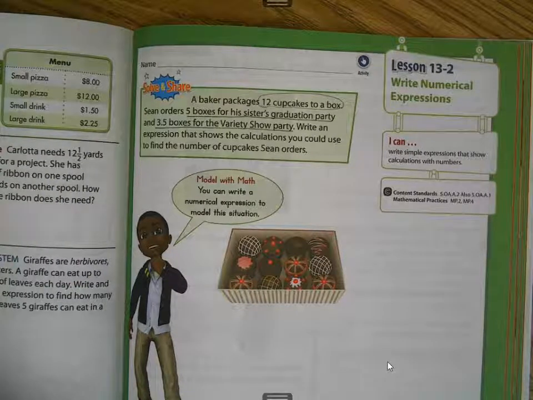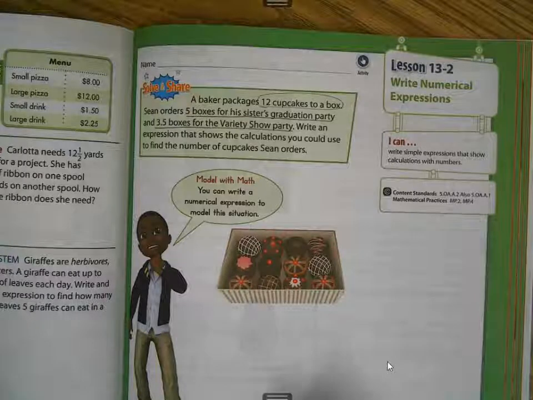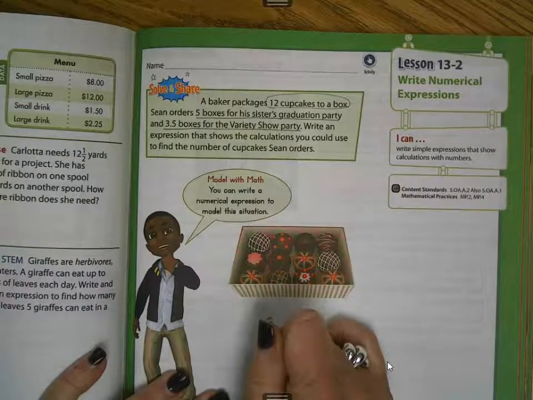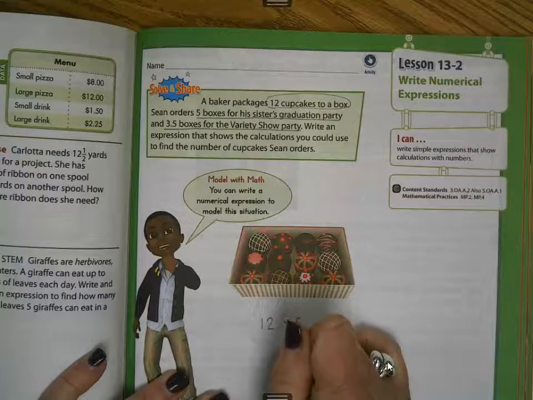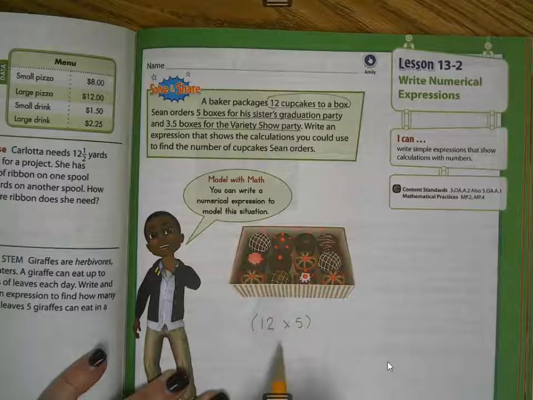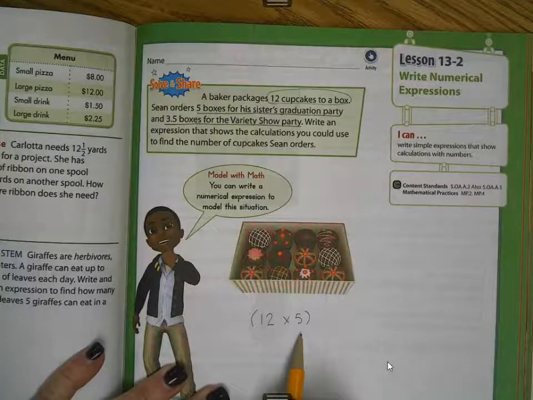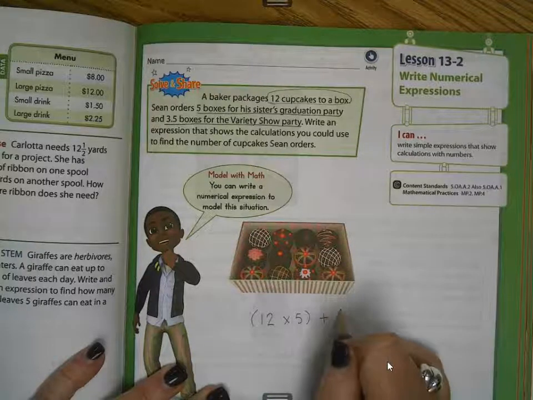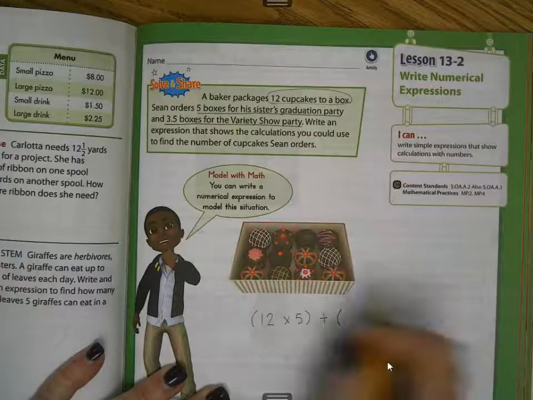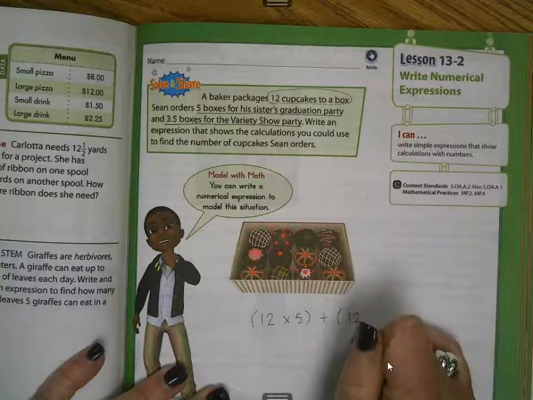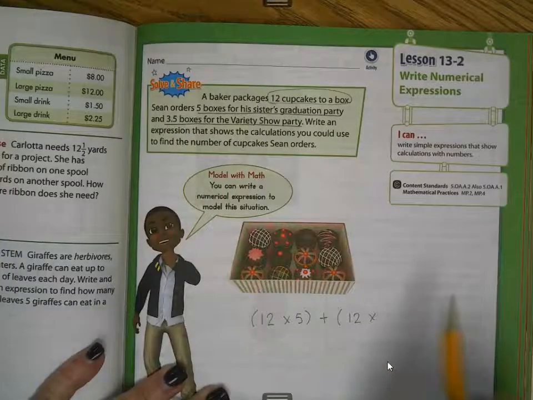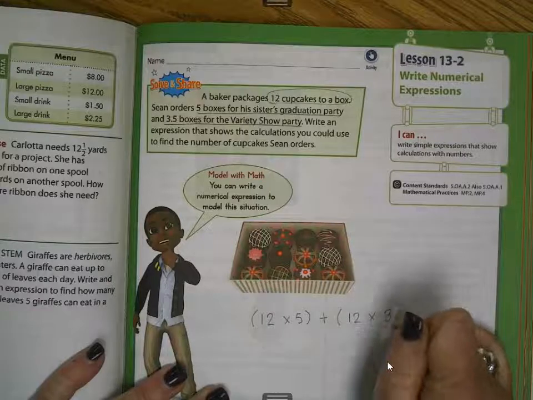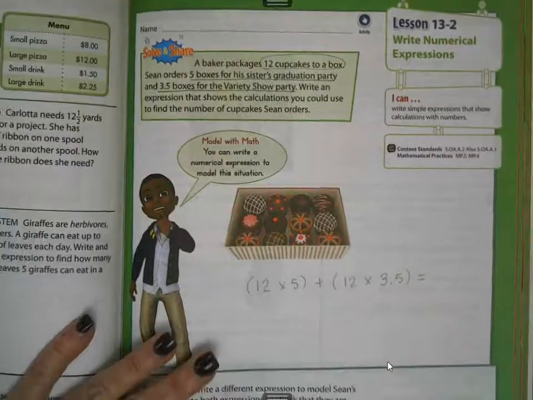There are 12 cupcakes in a box. So I'm thinking if we buy the cupcakes for the graduation party, we need 5 boxes. Each box has 12 in it. So wouldn't that be how we find the number of cupcakes in those 5 boxes? And then we're going to add to it what he orders for the variety show. Again, there are 12 cupcakes, so we're doing 12 cupcakes, but this time he's not ordering an even number. He's ordering 3 5/10.